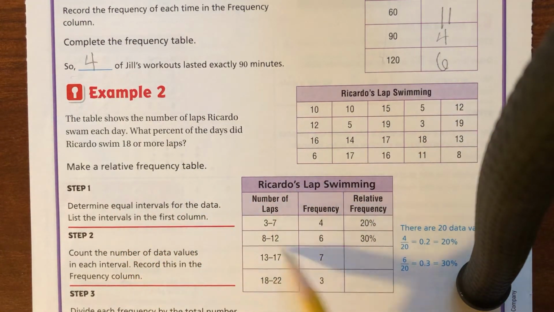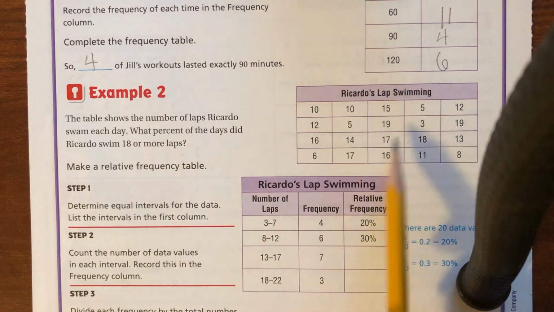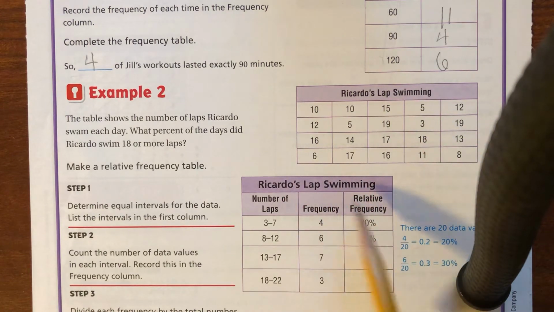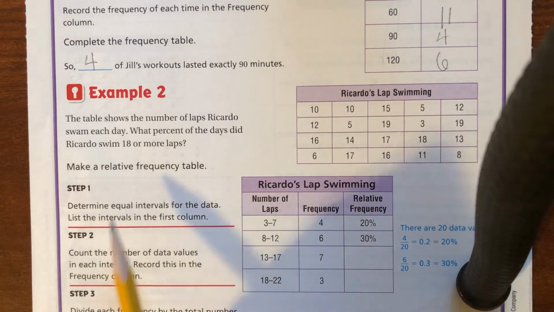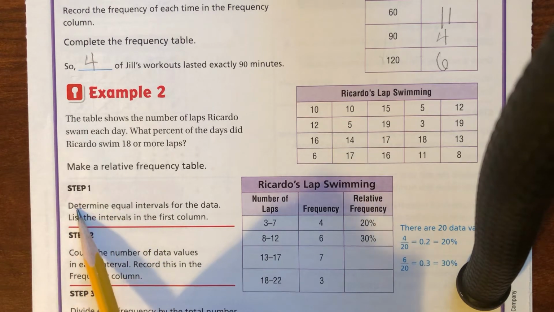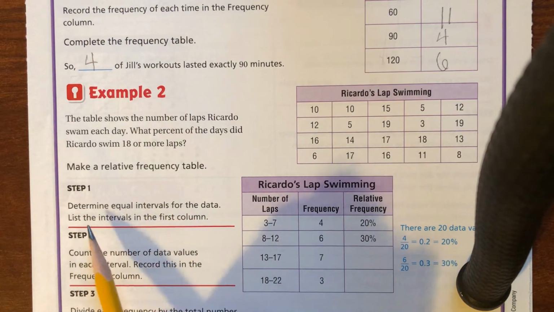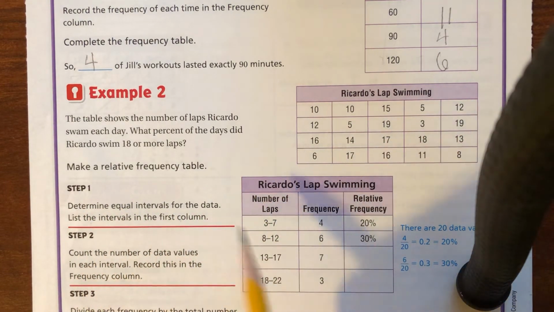Make a relative frequency table. That's here, so this is the data. This is the frequency table that we were supposed to make, but they started it for us. Determine the equal intervals for the data. List the intervals in the first column.